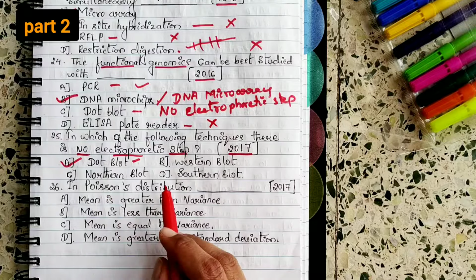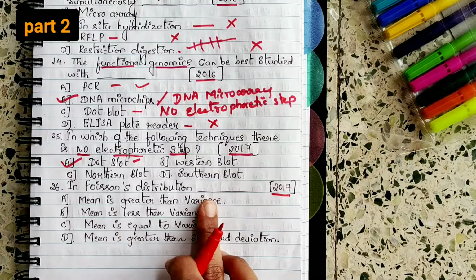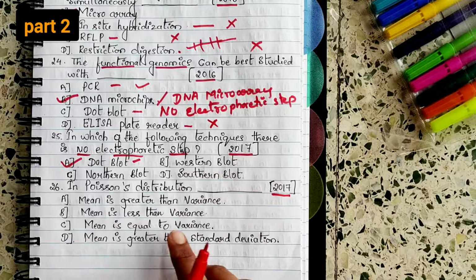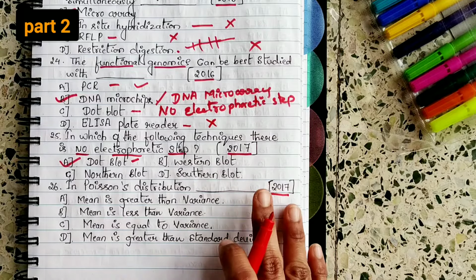In Poisson distribution, dash, which was asked in the year 2017. Option A, mean is greater than variance. Option B, mean is less than variance. Option C, mean is equal to variance. Option D, mean is greater than standard deviation. This is a question from statistics.